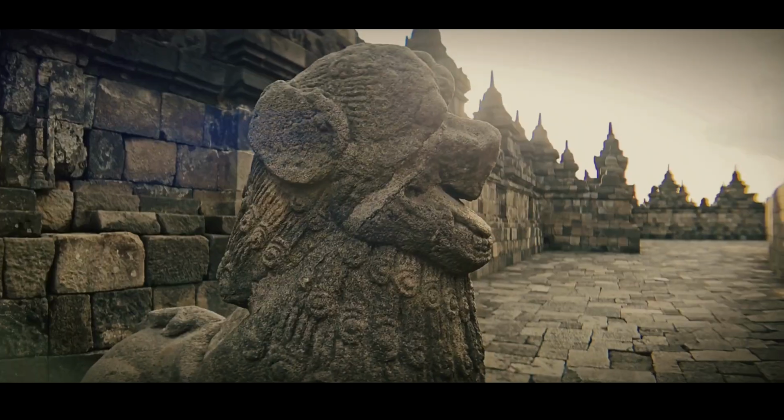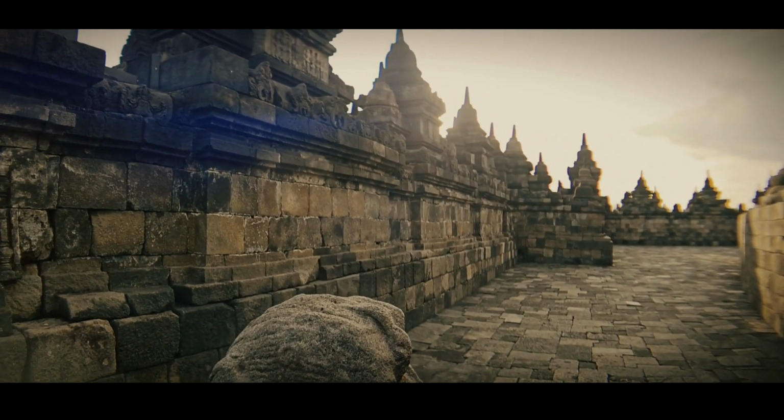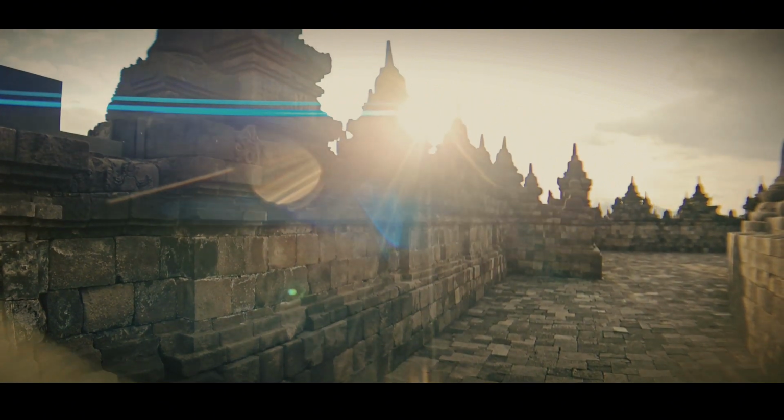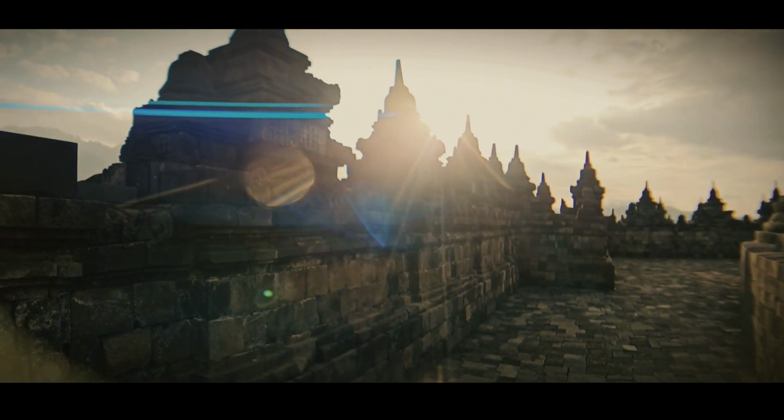The blue streaks that you see is from the anamorphic lens. You can't fake this in post-production.